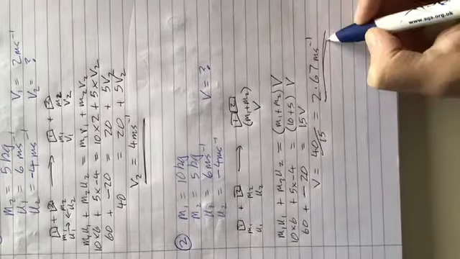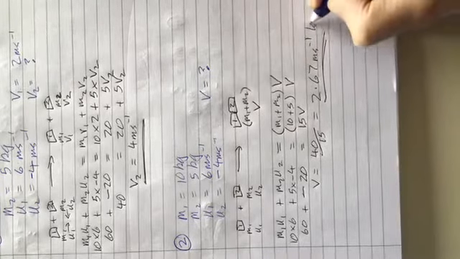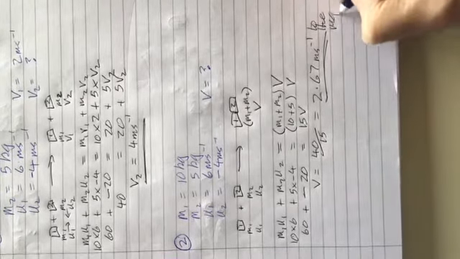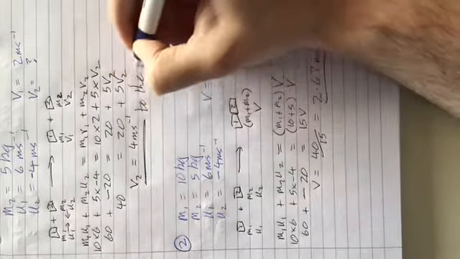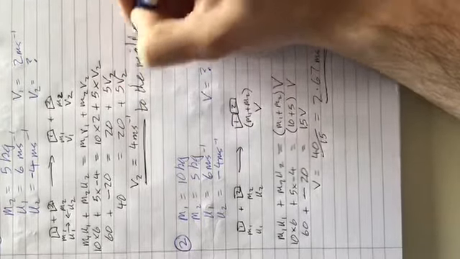And since it's a positive value, that's to the right, as was this one up here, to the right. There we go.